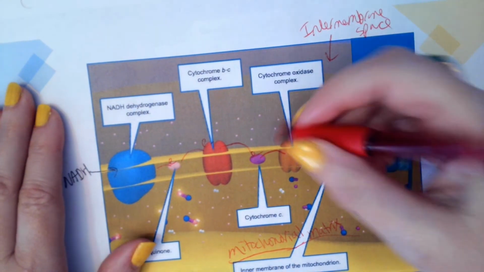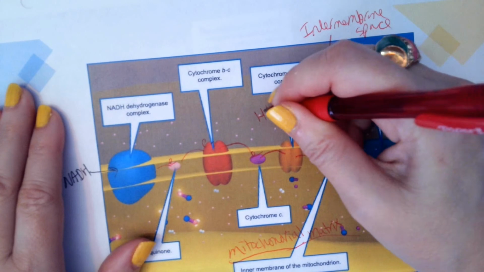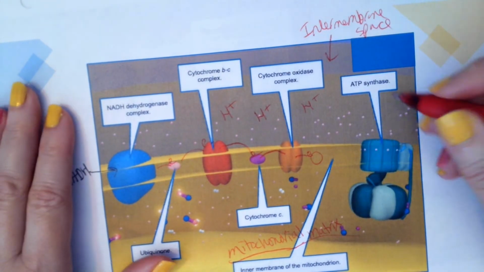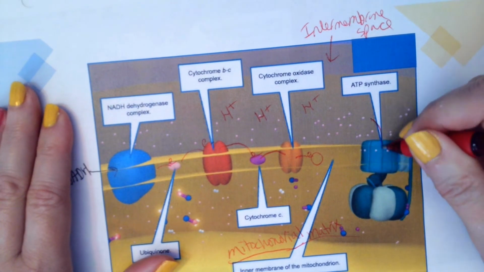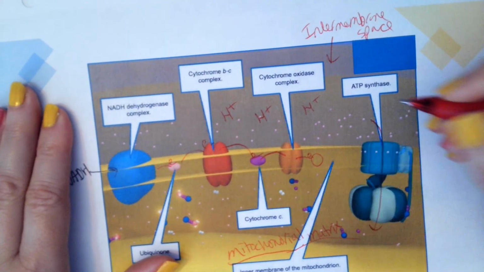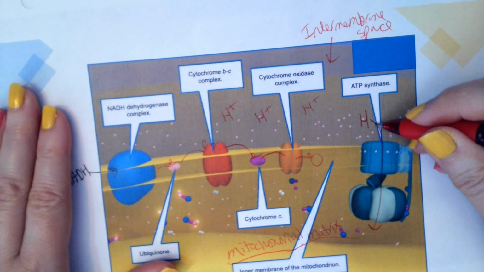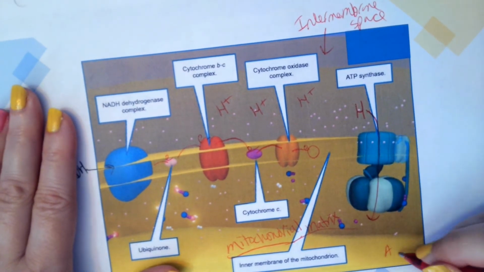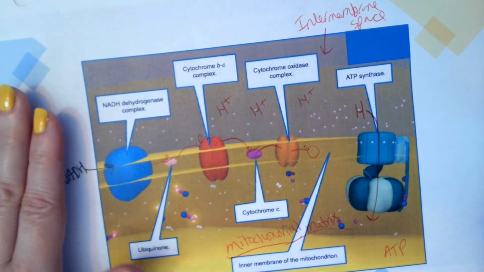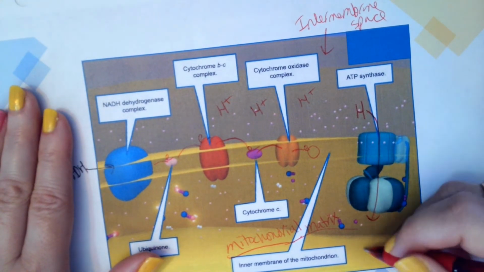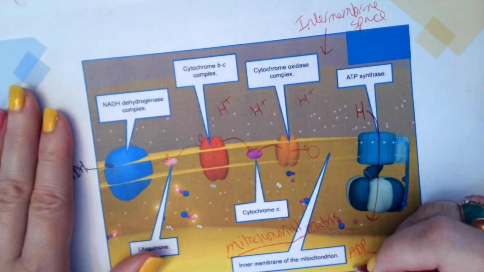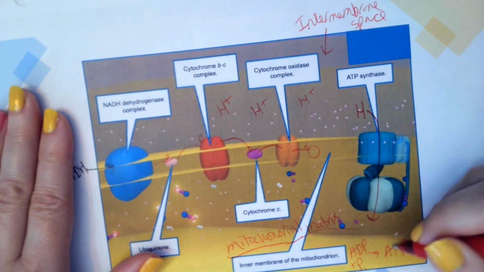Okay, so the hydrogens are ending up out here. And then they're going to move through that ATP synthase. We have ATP in here because we had ADP plus phosphate.